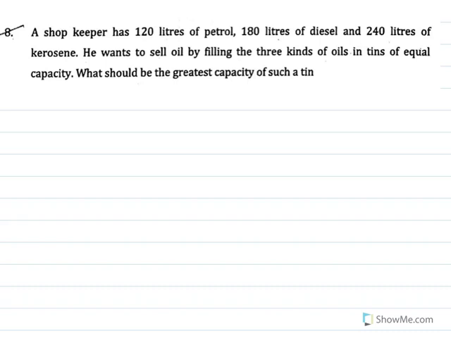A shopkeeper has 120 liters of petrol. So let me draw 120 liters. This is 120 liters. Then he also has 180 liters of diesel.